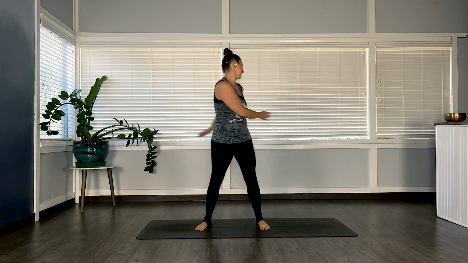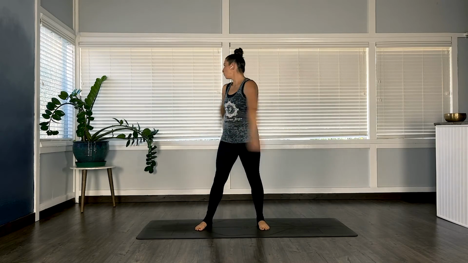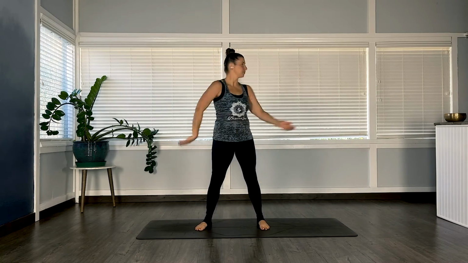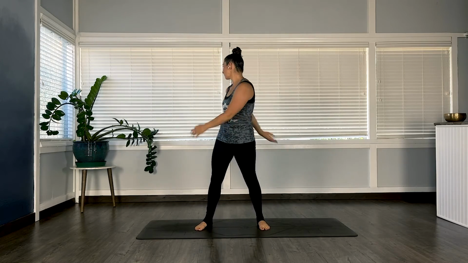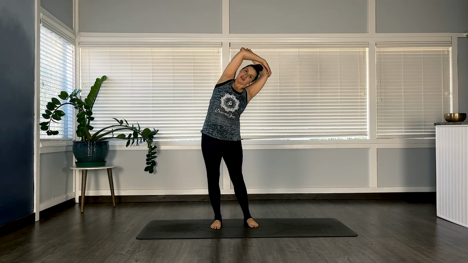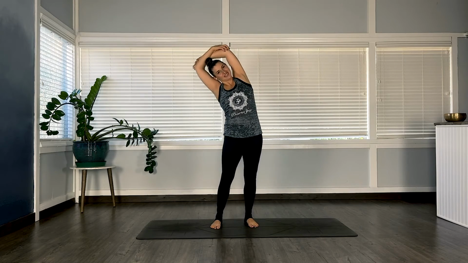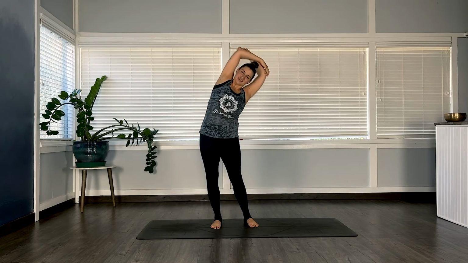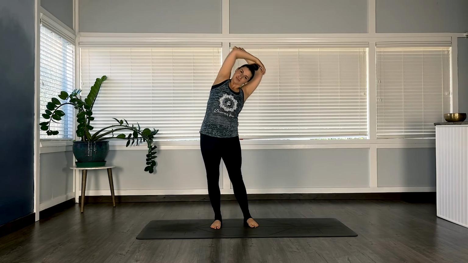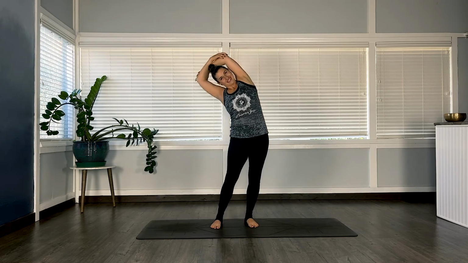The faster you begin to turn, the wilder the arms become. That's okay. Very good. Arms overhead, grabbing the elbows. We lean to the left and then switch, lean to the right. Again, back to the left and back to the right. Very good. Back to center.